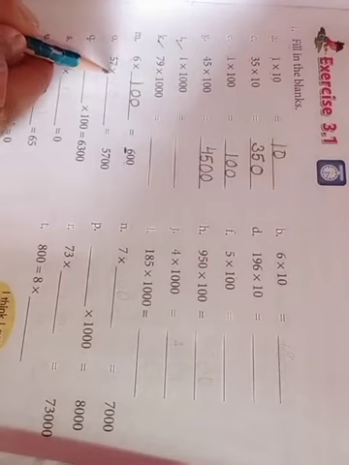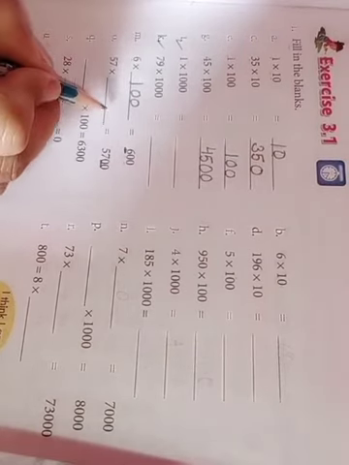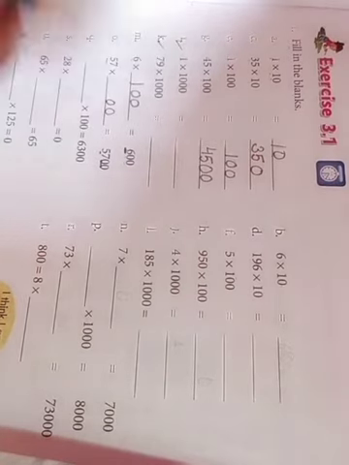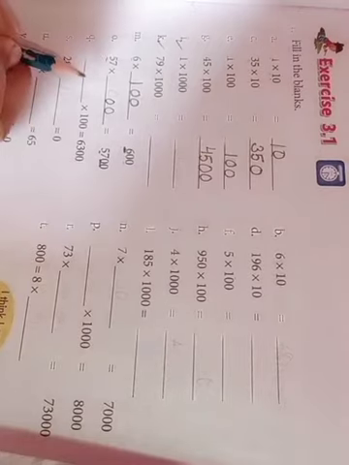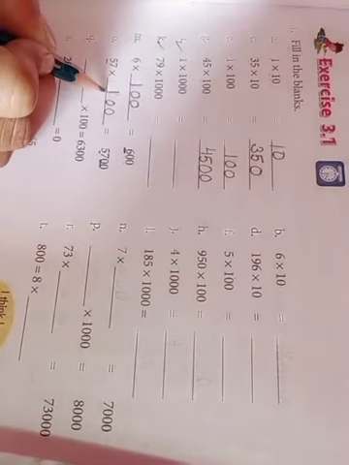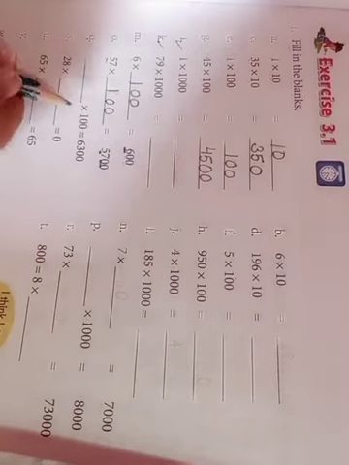Similarly, 57 multiplied by what number? So, first write the number of zeros here. 0 and 0. 57, 57. Same the multiplicand and same the product. So, what should be the multiplier? That is 1. 57 when multiplied by 1, the answer will be also same.